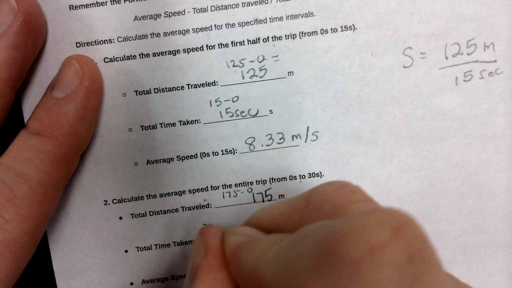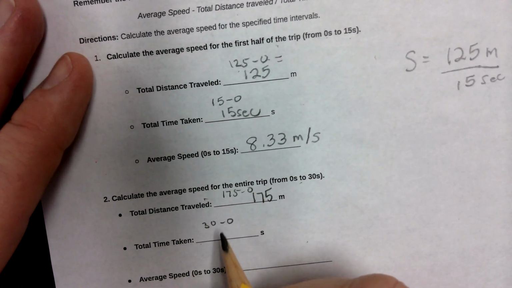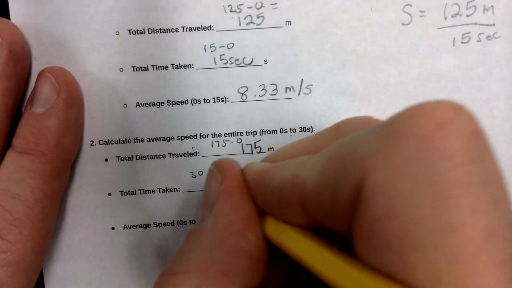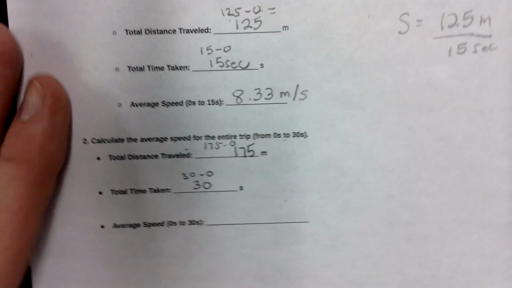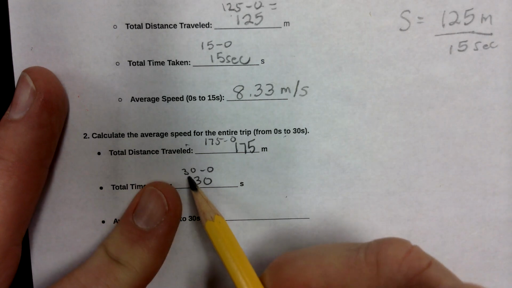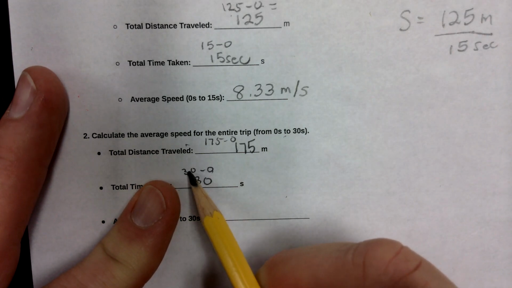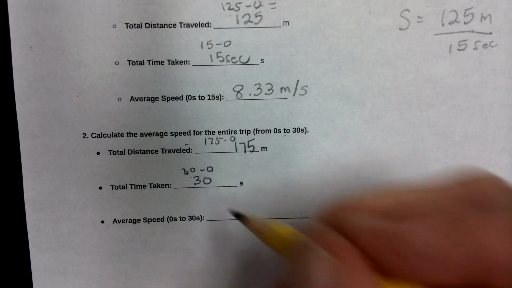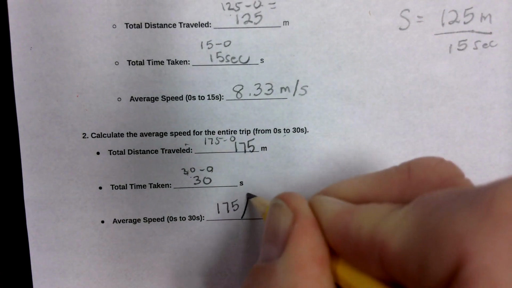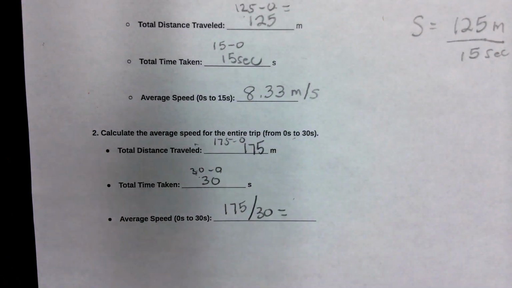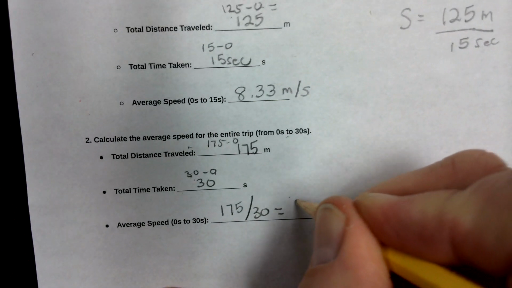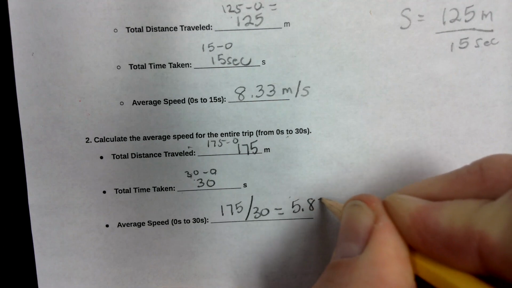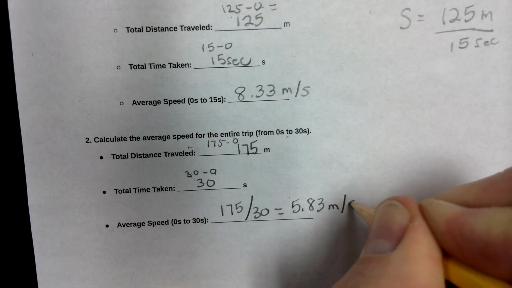So 30 minus 0. And again, go ahead and write this down here real quick so that you get used to seeing this, so that when you get to Mrs. Dill and she talks about slope, we're talking about change, yes? And you understand how we got change. The change occurs when we subtract here, okay? So 30 seconds. And then same thing, you're just going to take 175 divided by 30, okay? And if I do that, you're going to get 5.83 meters per second.